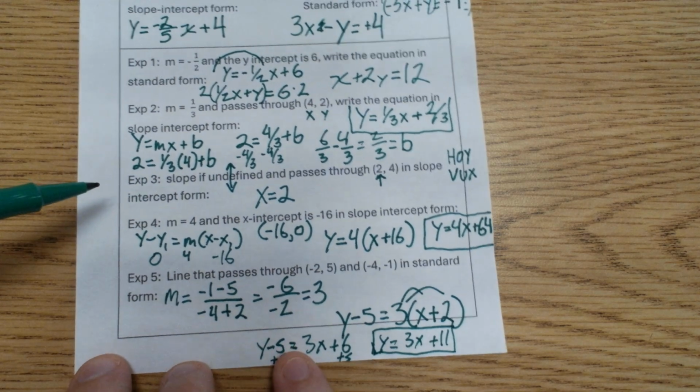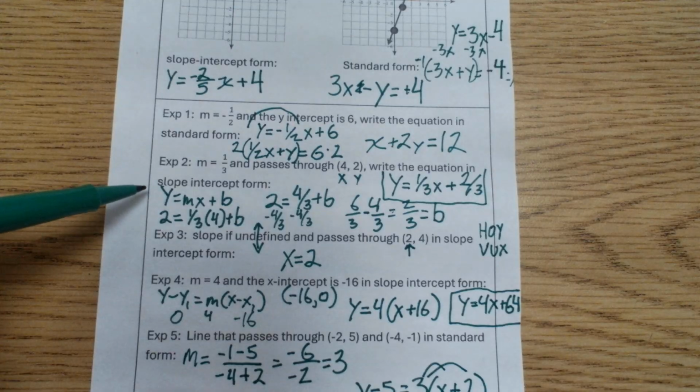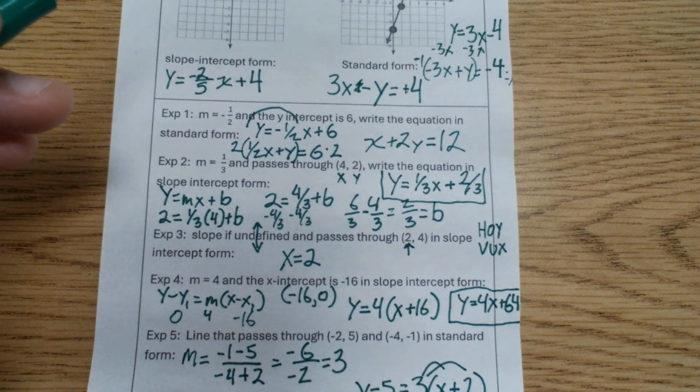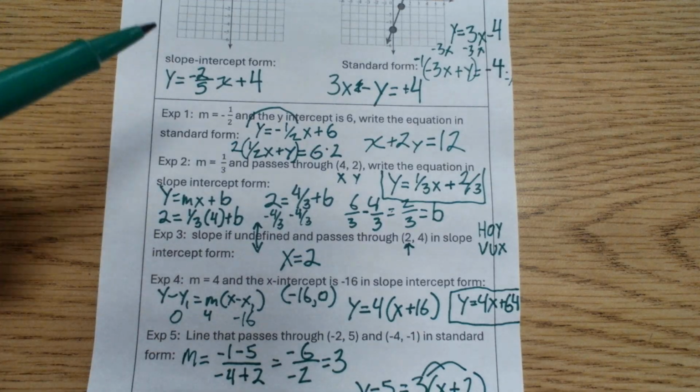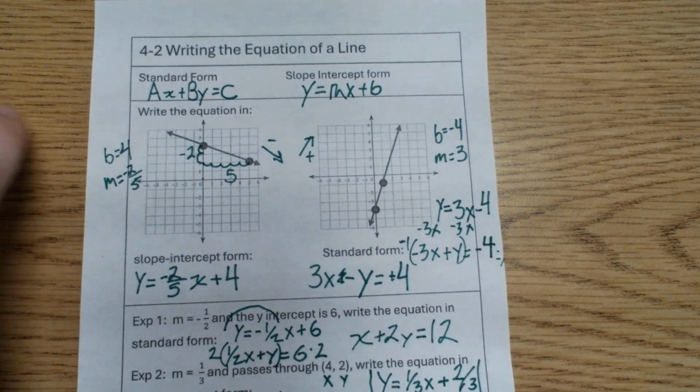If it's trouble remembering a different equation, then use the y equals mx plus b, and we just plug in one of the x and y values and solve for b. Both ways work for that. And so that is writing an equation of a line given a lot of different forms.